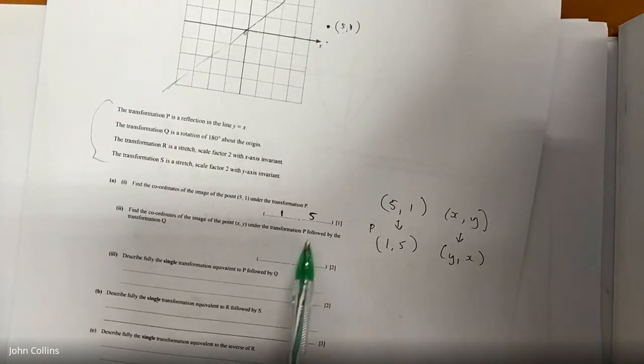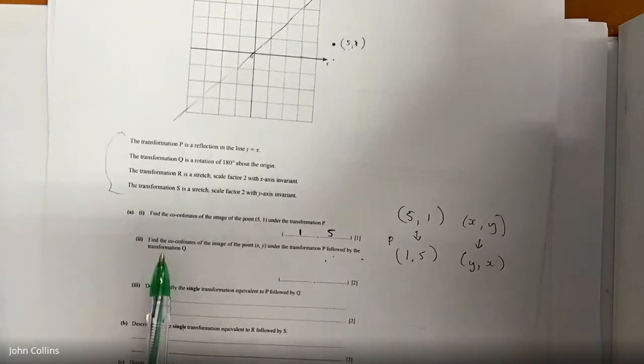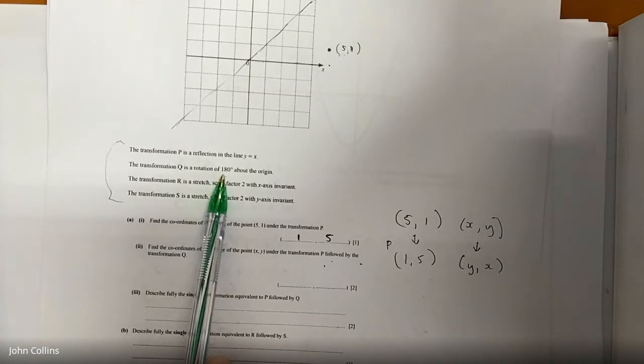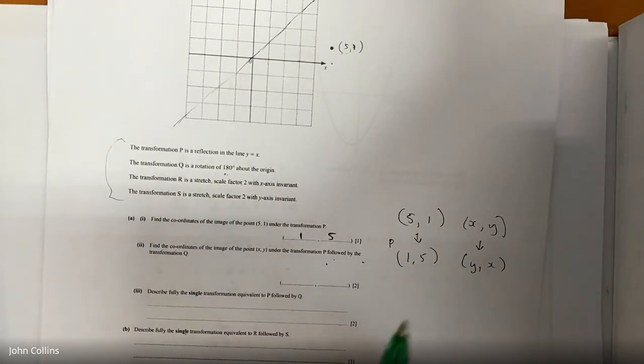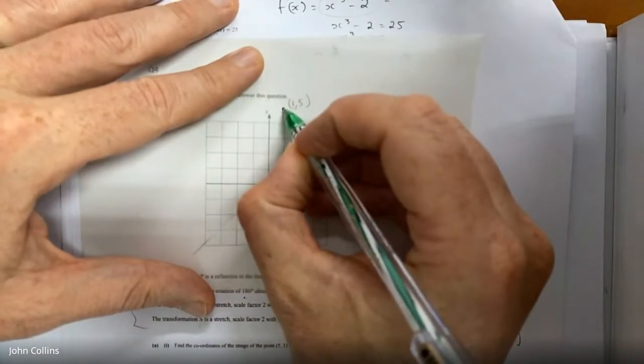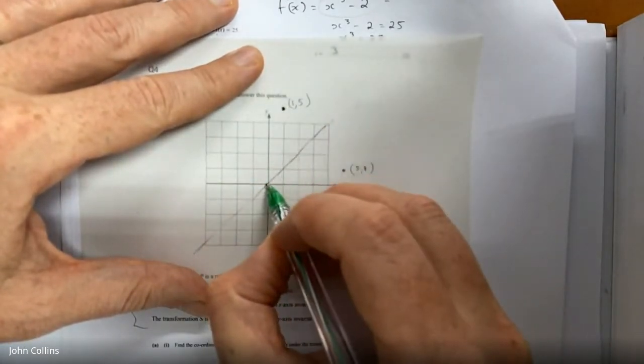Okay. Followed by transformation Q. So Q then is a rotation of 180 degrees about the origin. The origin 0, 0. Yeah. Okay, well, if we're not sure, that's why we have this diagram here. Let's use it. So we have 1, 5 as our example point. Let's put that on our tracing paper. This here is 0.